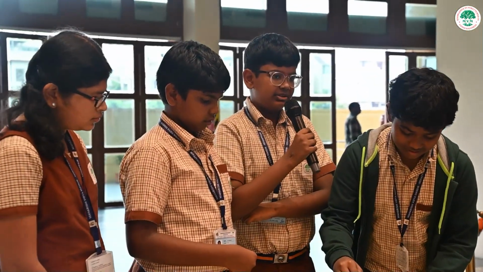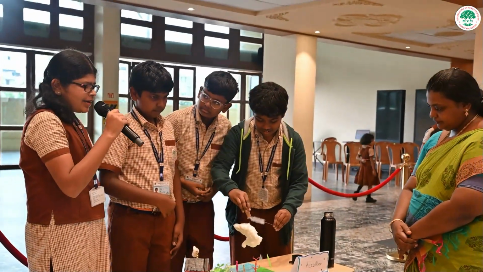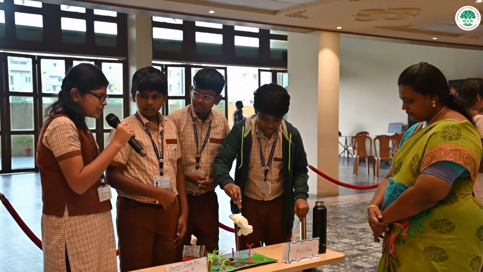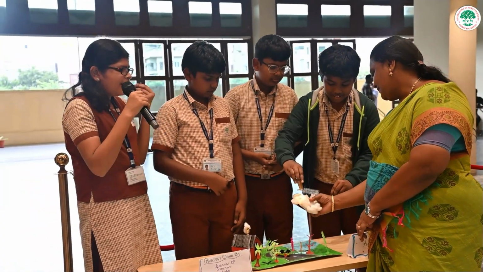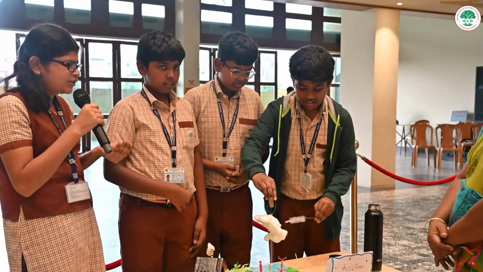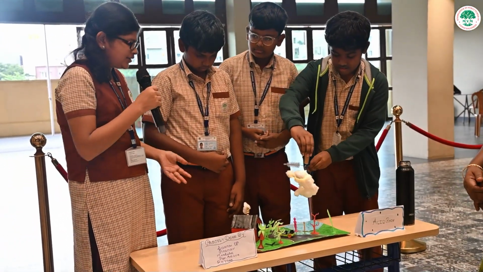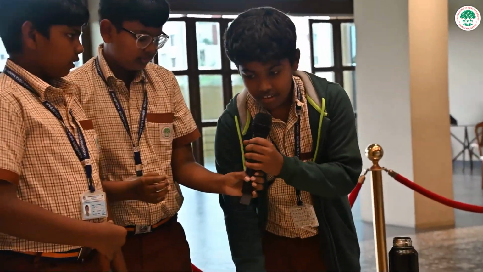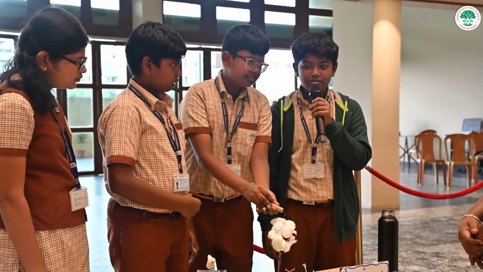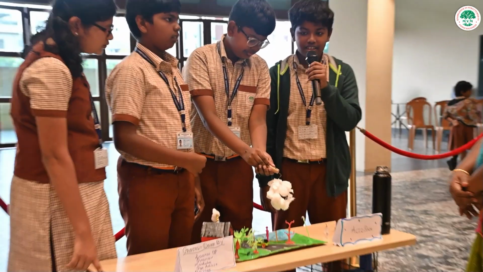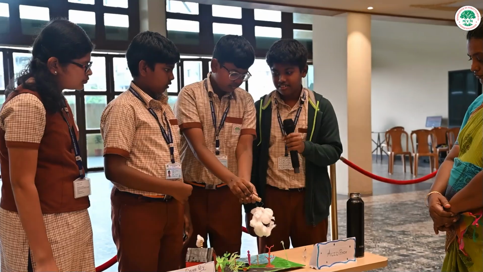Acid rain happens due to the emission of harmful compounds such as carbon dioxide, sulfur oxide, and nitrogen oxide, emitted by vehicles and factories. When these compounds react with the water droplets in the atmosphere, they turn into carbonic acid, nitric acid, and sulfuric acid. These mix with the rain and come down as acid rain.